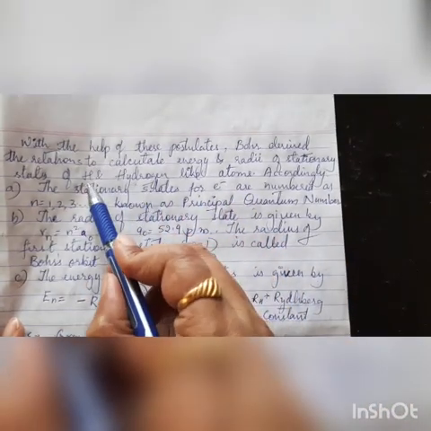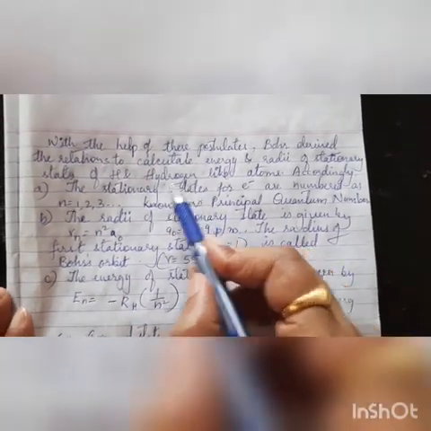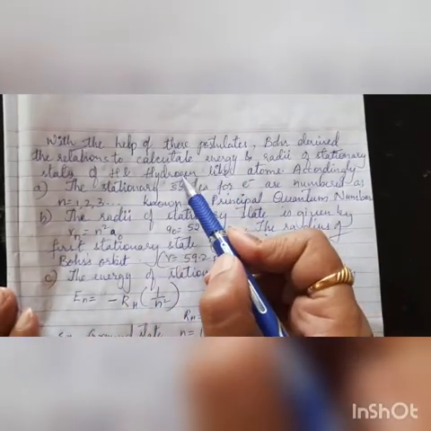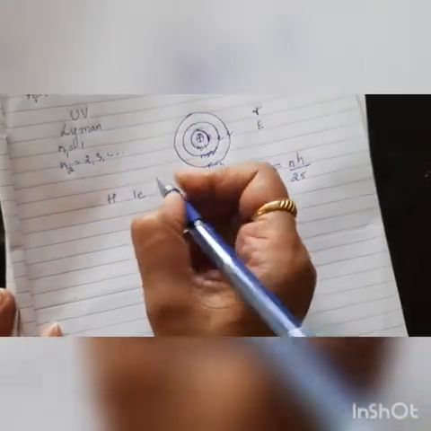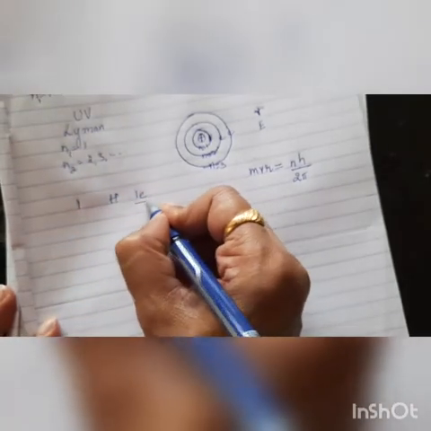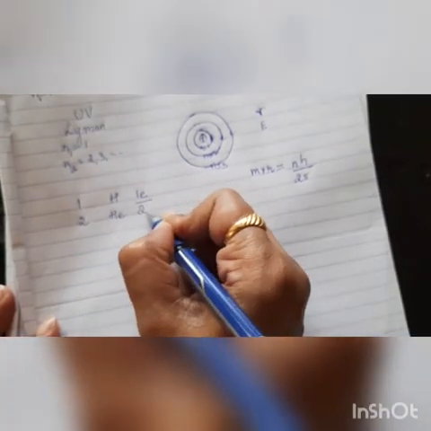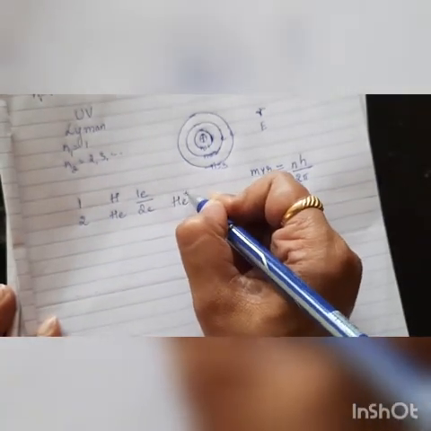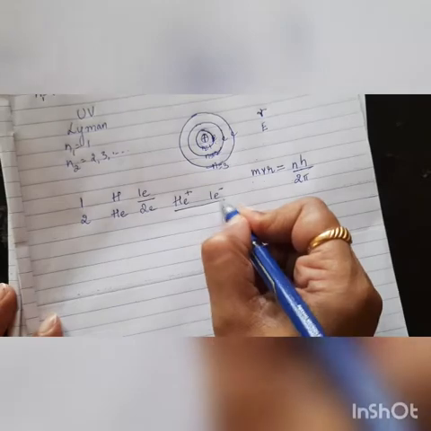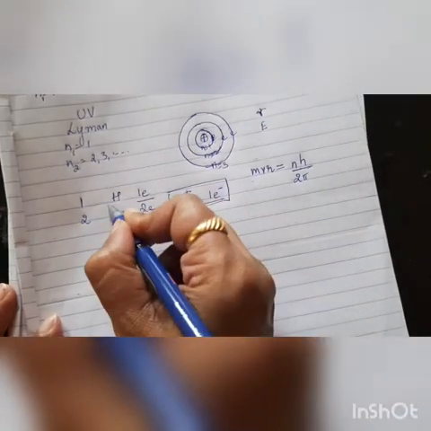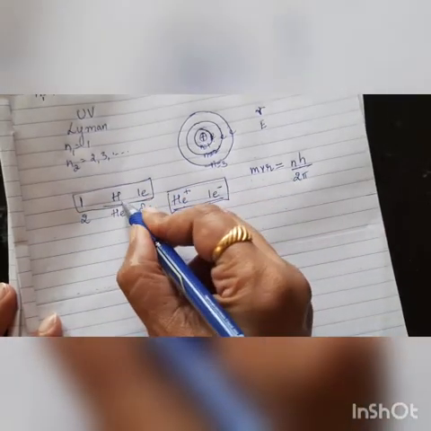Hydrogen-like atom means what? Hydrogen has one electron, so any other species which has one electron can also behave in the same way. For example, hydrogen has atomic number 1 and one electron. Helium's atomic number is 2, so it has 2 electrons. But if I take He plus, that means I remove one electron, one electron is left out. So He plus is the same as hydrogen, which has one electron. Therefore, this is called a hydrogen-like atom.